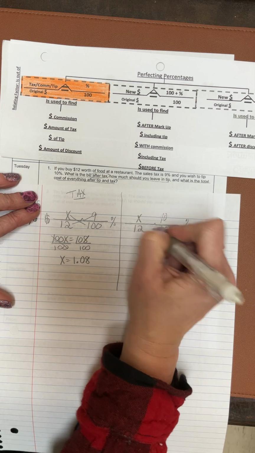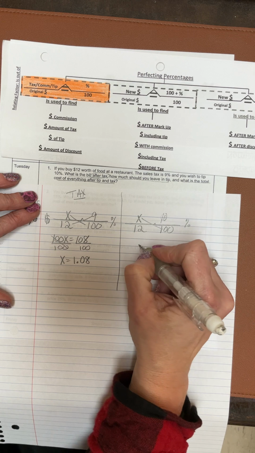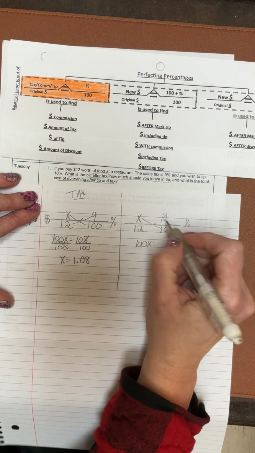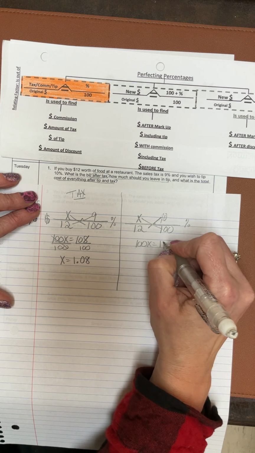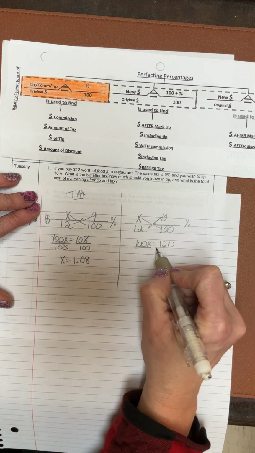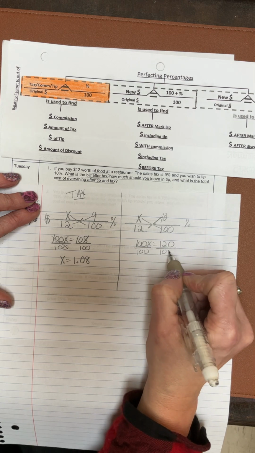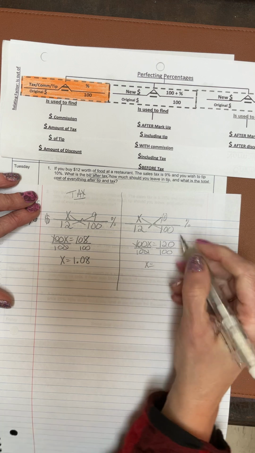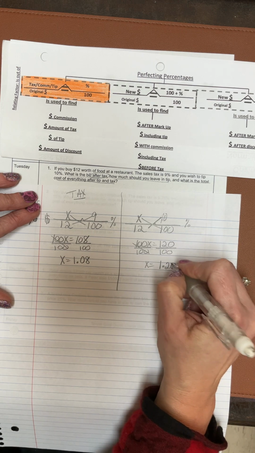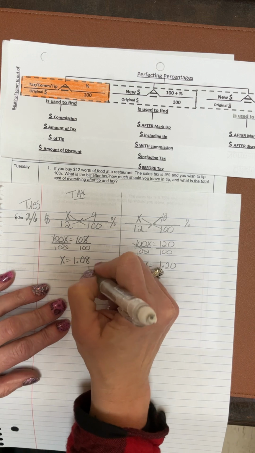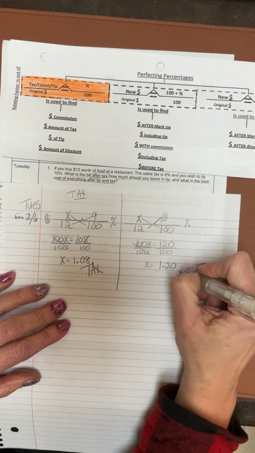My bill was $12. So 100 times X is 100X. 10 times 12 is 120. Divide both sides by 100. And X is going to be $1.20. Tip. This is tax. This is tip.